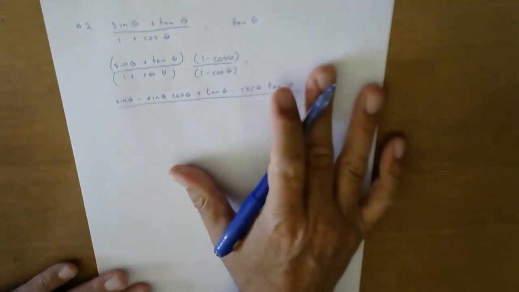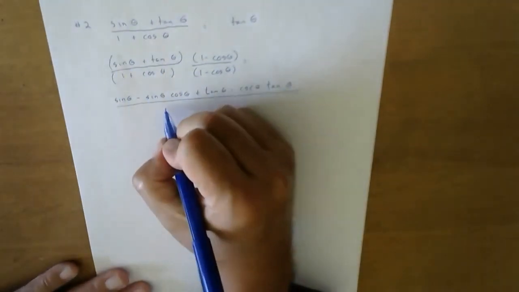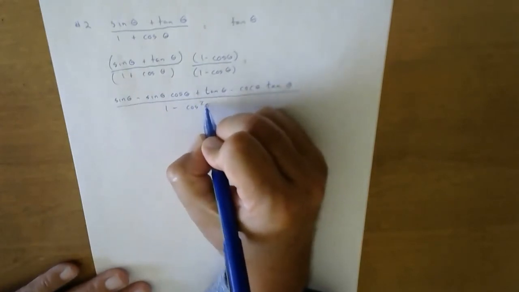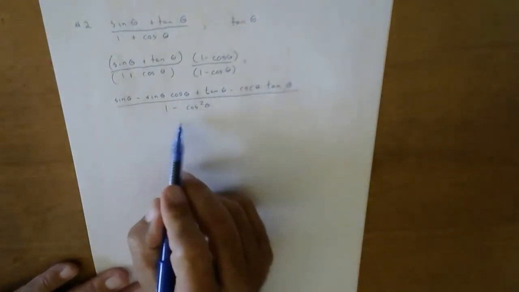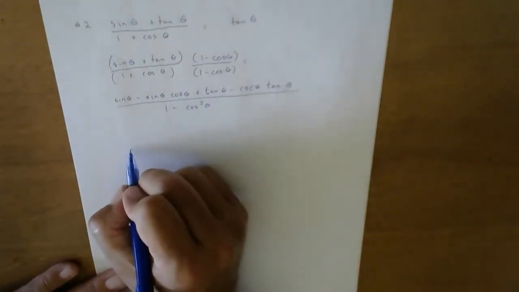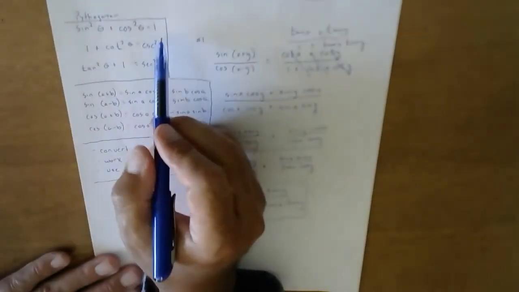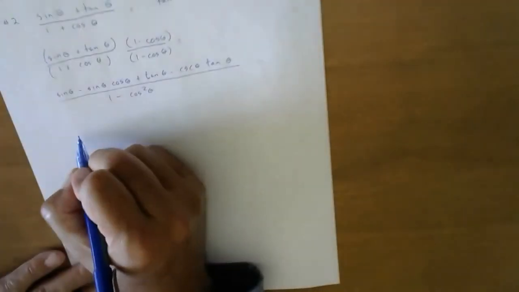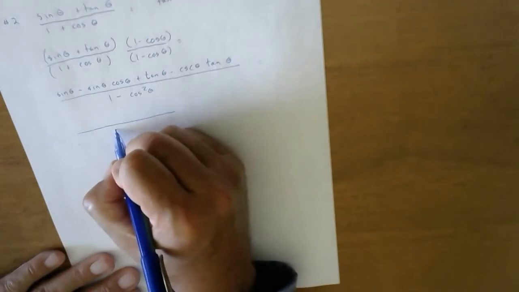These guys, this is the product of a sum and a difference. It's going to leave me with 1 minus the cosine squared of theta. And already I know that 1 minus the cosine squared of theta is the sine squared. So my denominator now is going to become the sine squared.